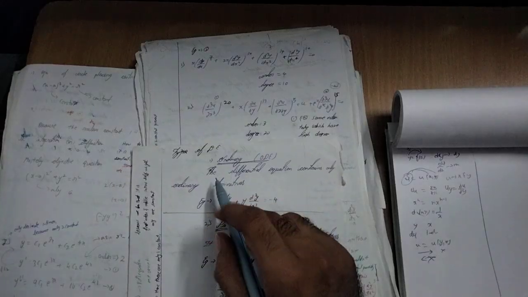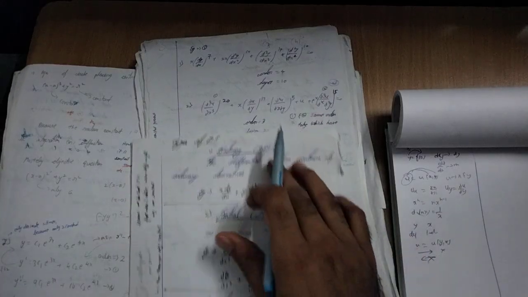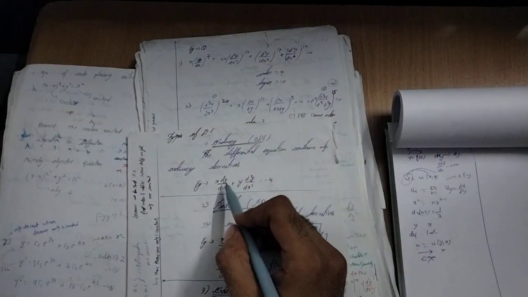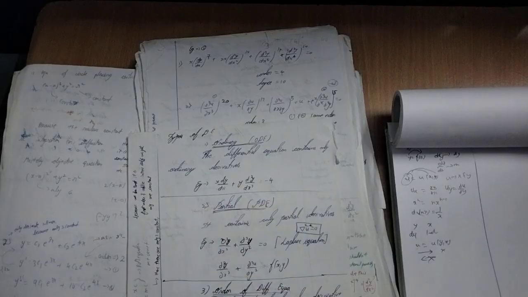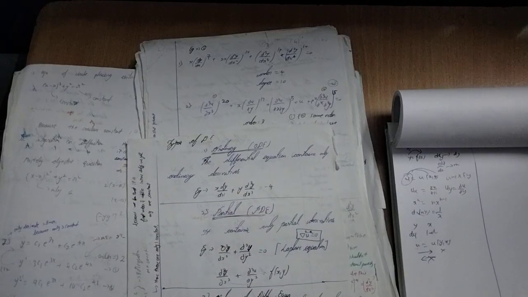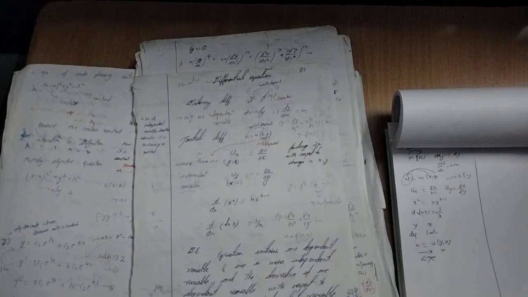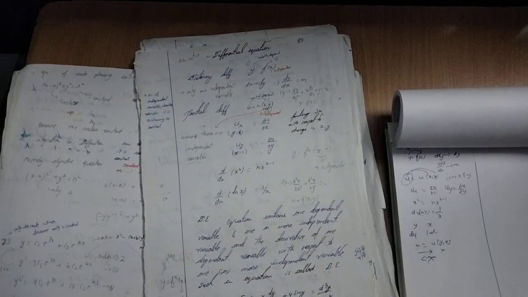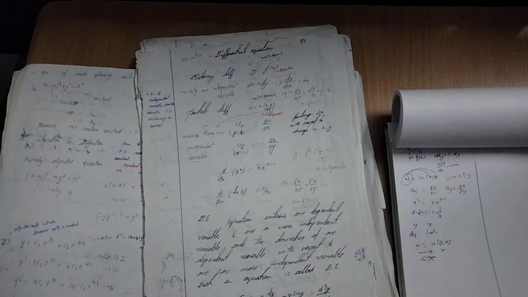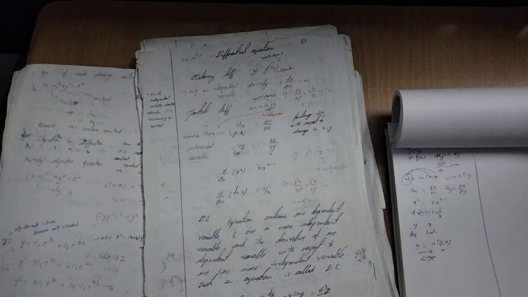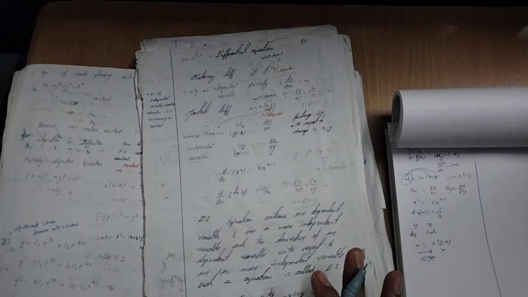So this is basically a differential equation that contains only ordinary derivatives. You can see these are ordinary derivatives, y and dx. Here you can see y is entirely dependent on x. I think you are able to understand.